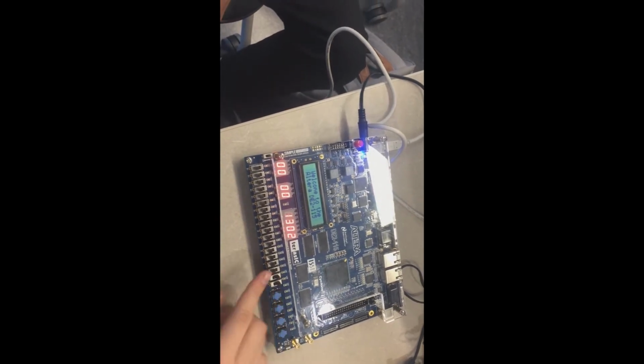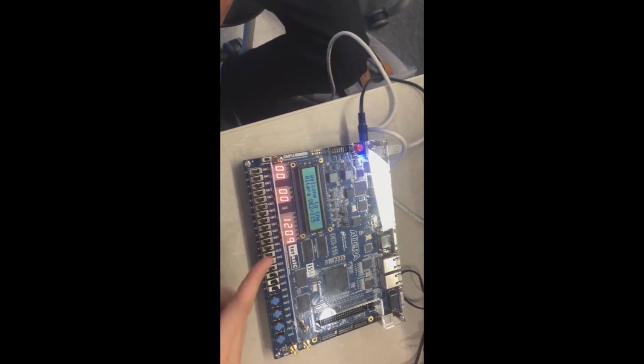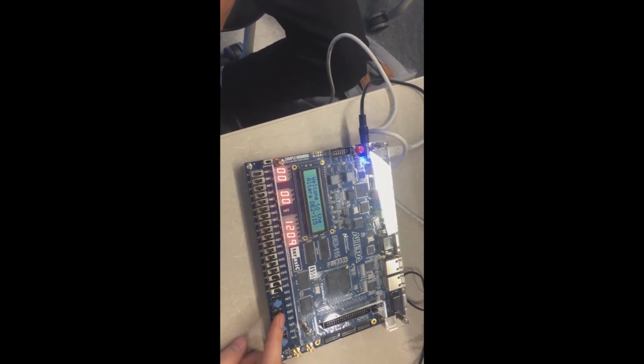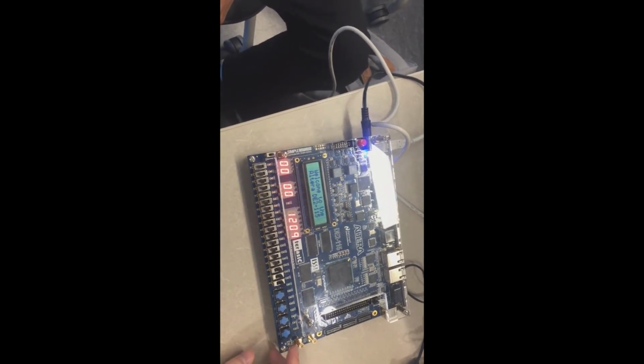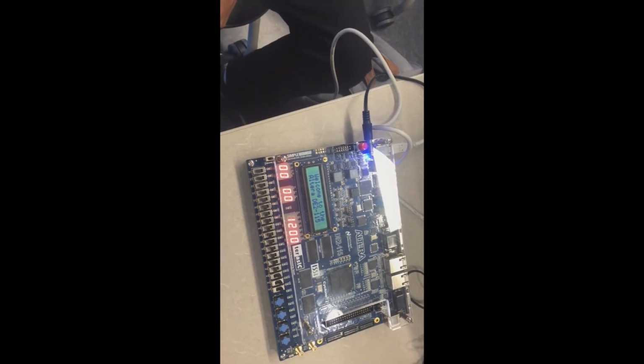If we choose a different number, say 7, and we press key 2, we see that it decrements the score because the random number generated is not equal to what we chose. And then if we want to reset, we press key 2 or key 0.